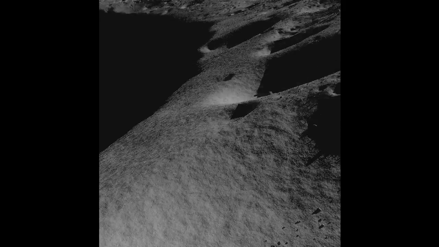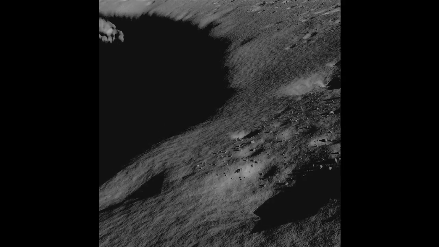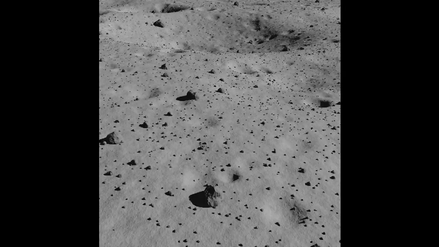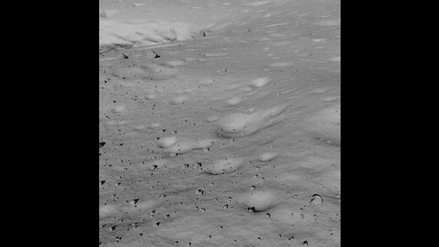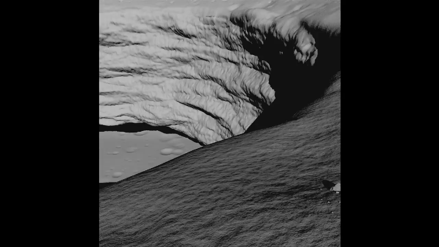LRO has taken some really incredible images from different angles, showing that you can look deep into the pit. So we've hand modeled the skylight itself. It's based on the Marius Hills pit.